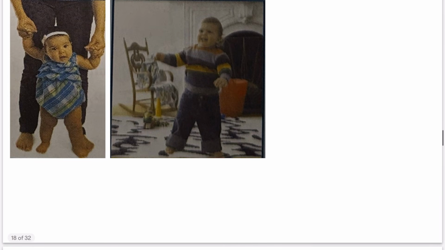Now look at this. This child is independently walking. This child is walking with hand held. So walking with hand held comes at 12 months. And independent walking comes at 15 months. At 18 months, this child would be actually running.